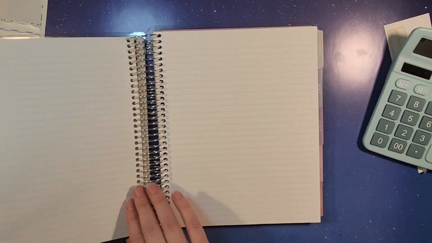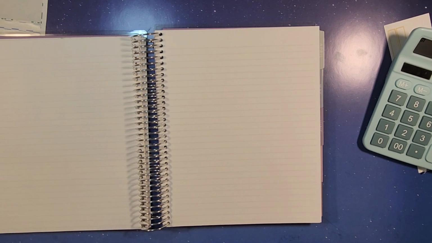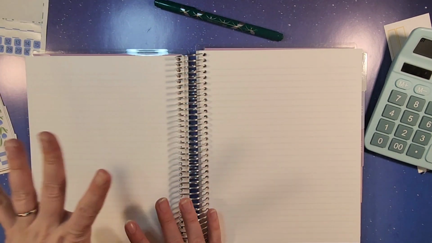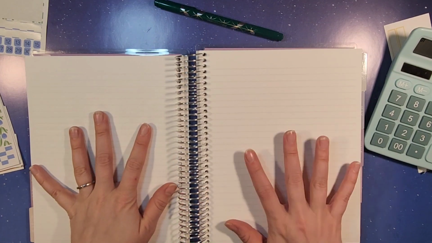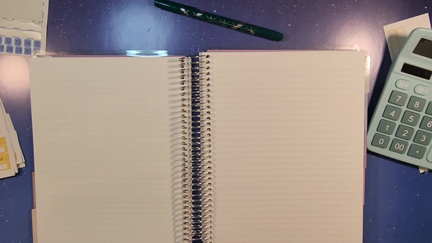Flipping on over one sheet. On this page here, I like to set up the paycheck breakdown and our budget for the month. So we're going to go ahead and get this thick washi laid down for these.